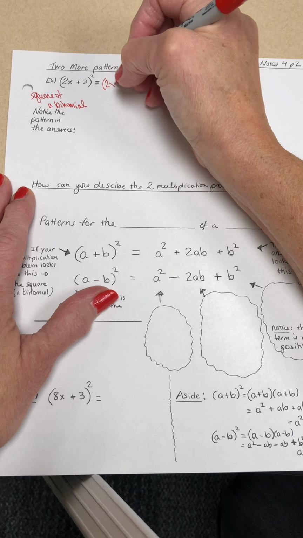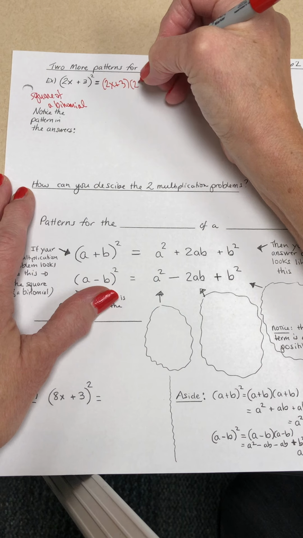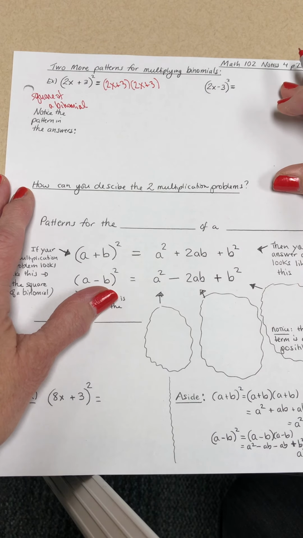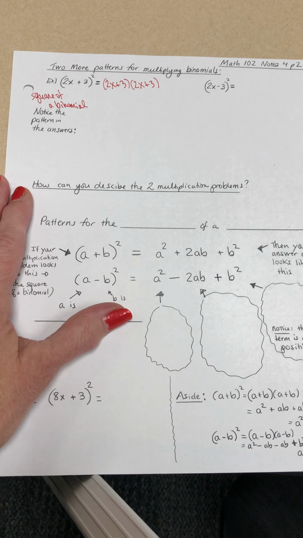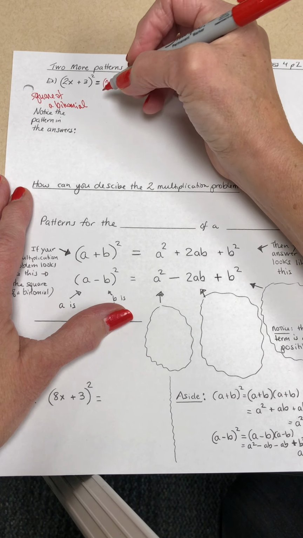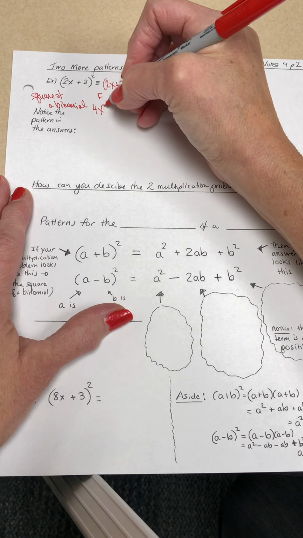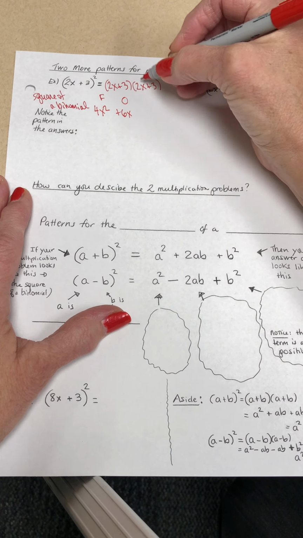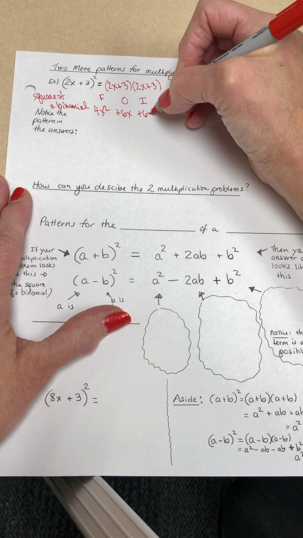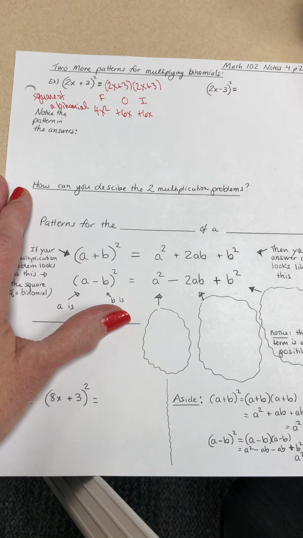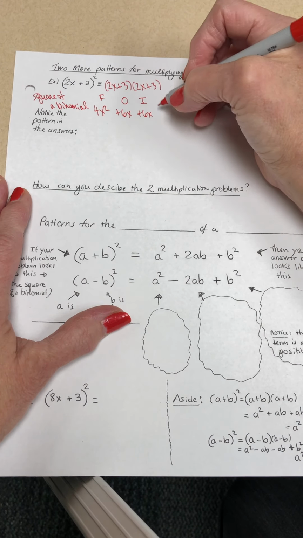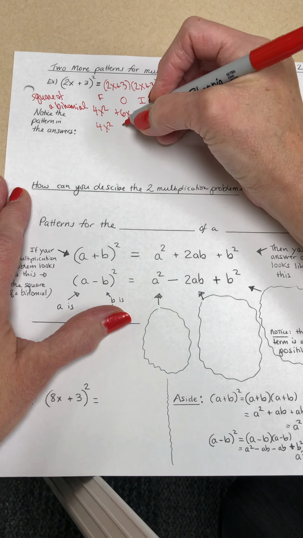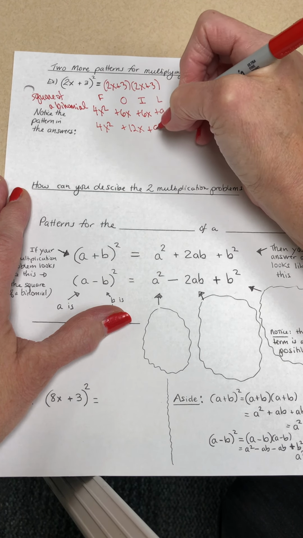So it would be 2x plus 3 times 2x plus 3. Both of them are pluses, no change of signs. Same thing times itself. When we write it out like that, we realize it's a FOIL problem. First times the first is 4x squared. Outer is plus 6x. Inner is plus 6x. Notice how they're both 6x's, so you got 6x twice. And then last times the last is plus 9. And so we have 4x squared plus 12x plus 9.